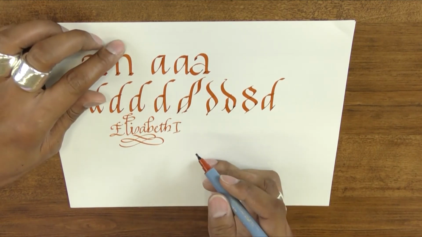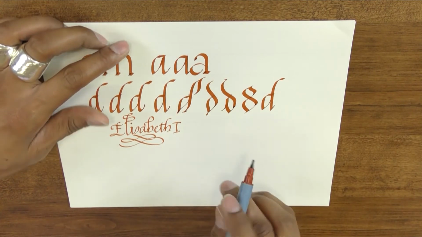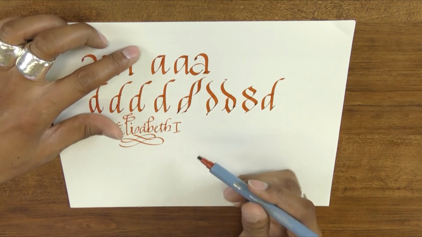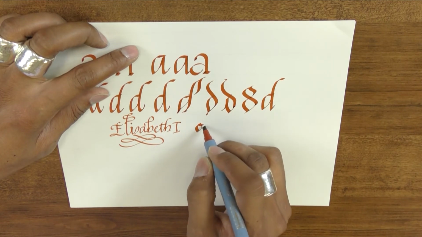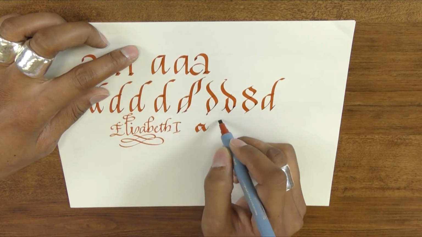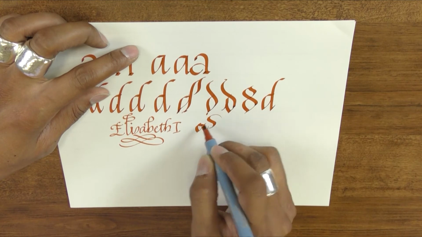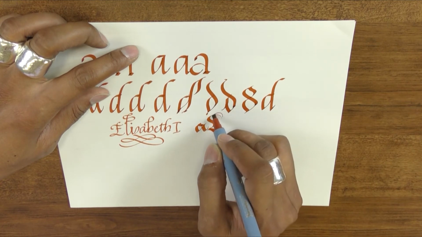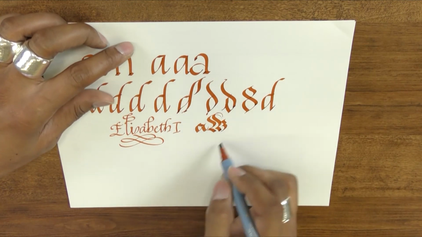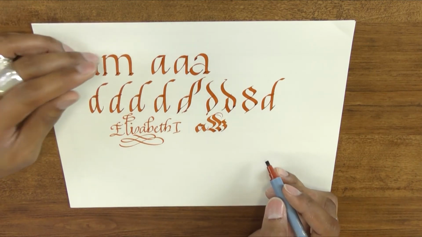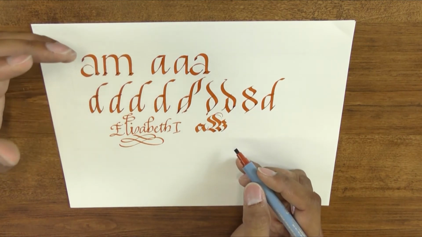period of handwriting, of Elizabeth I's handwriting, that we see a movement from bastard secretary hand, which was used to write Shakespeare and Marlowe's work.